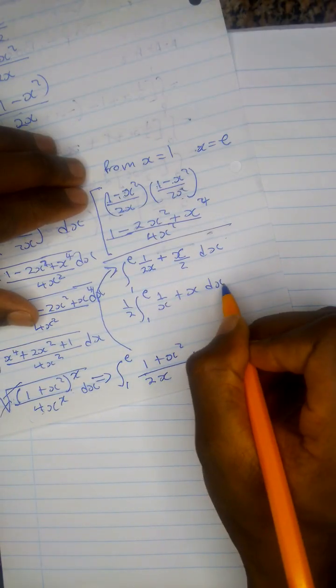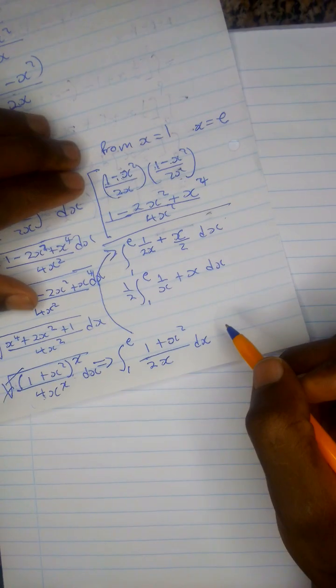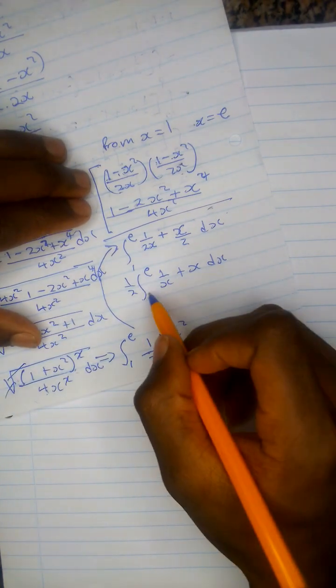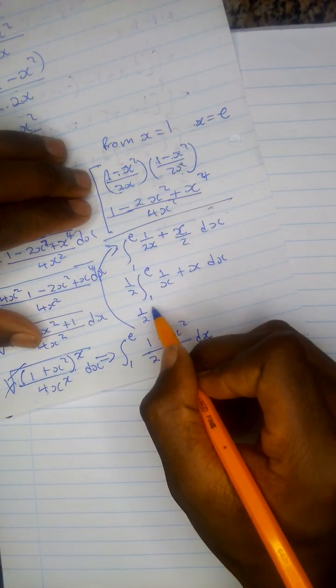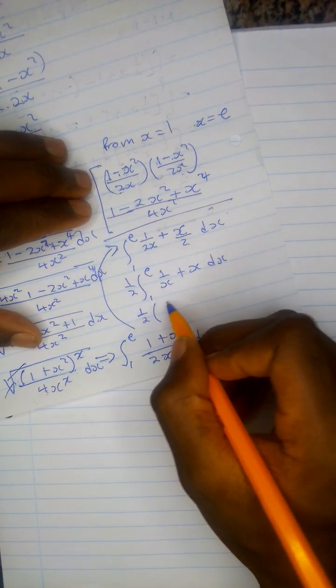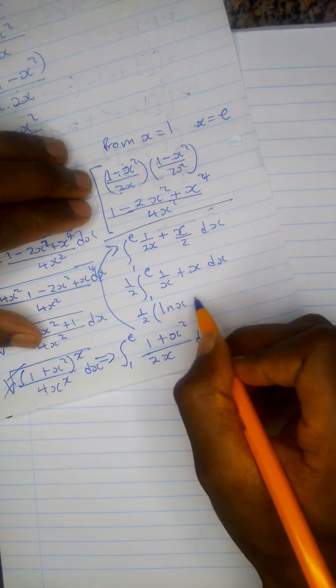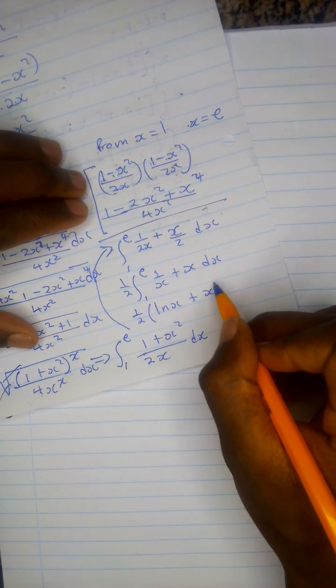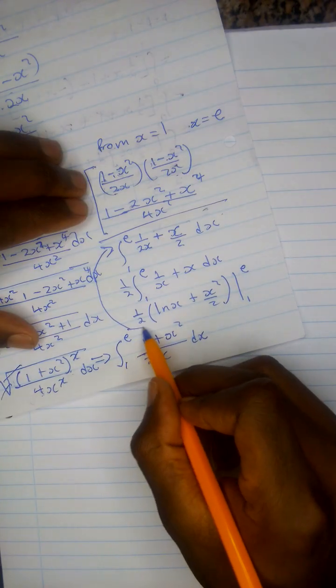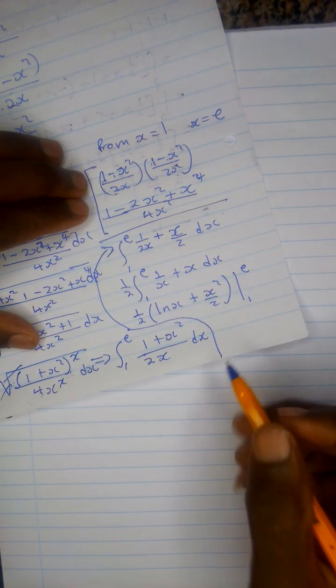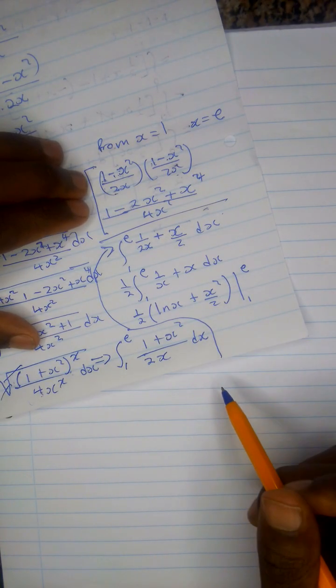What is the antiderivative of 1 over x? We have 1 over 2 times ln of x plus x squared divided by 2, integrated from 1 all the way to e. Then you substitute everything, and you get the answer. Cheers.